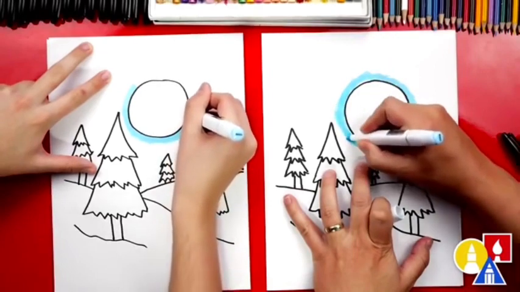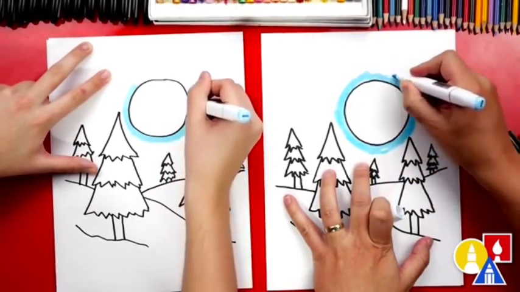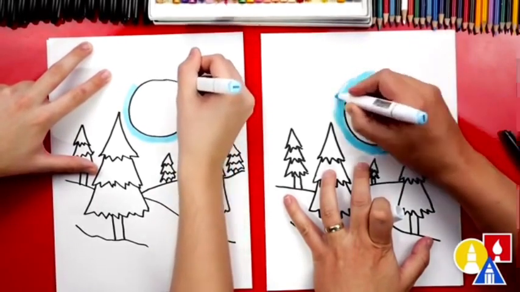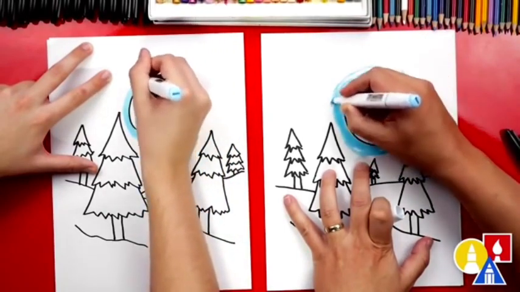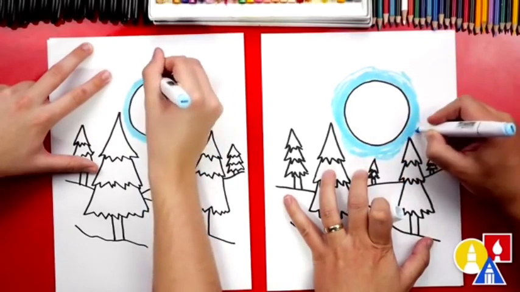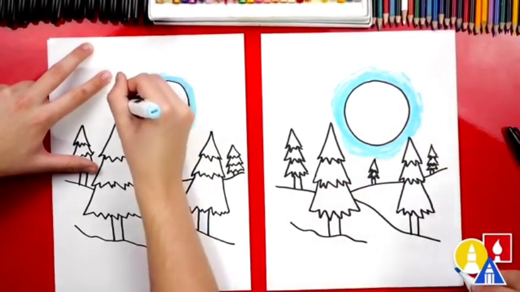It gives off light, well, reflective light, right? Yes. The light from the sun is reflecting off the moon, and that's what makes it so bright. So we can kind of go around it like this. That makes it look really cool. Then we're gonna add dark blue around this.